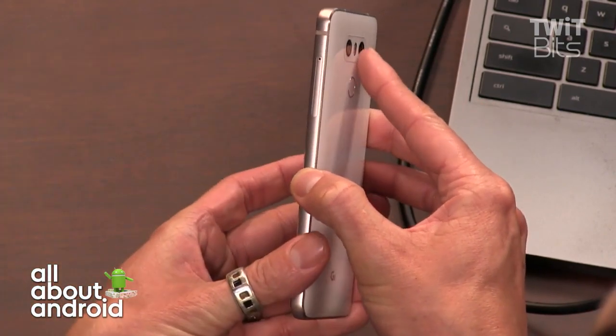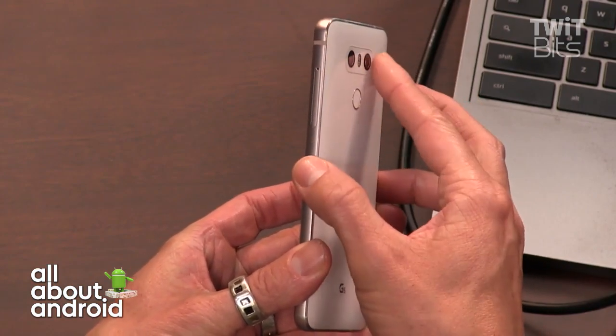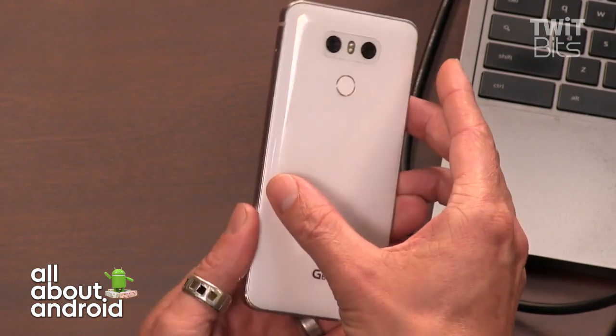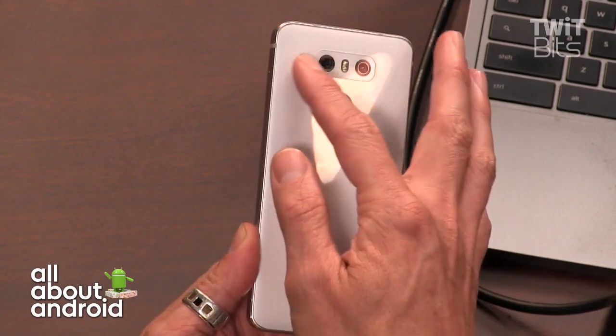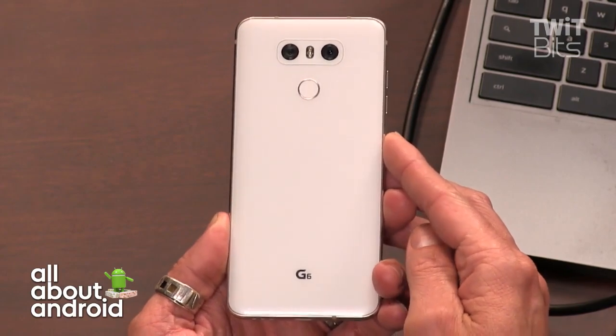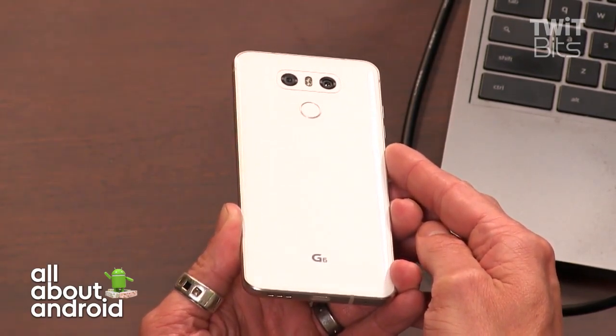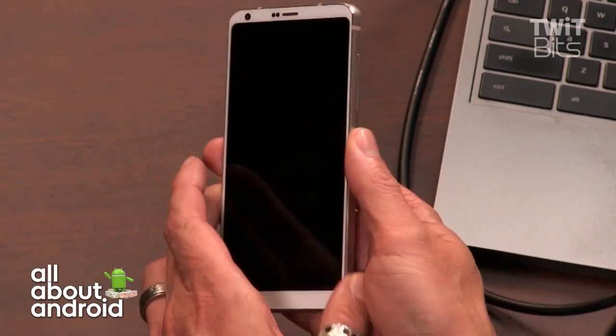So I think they had to remove OIS for that wide angle to work. You can hardly even feel that the cameras are slightly recessed. It's very slick. The f-stop on that wide angle is 2.4, so if you take a lot of night shots, it's going to be a little worse than the 1.8. But anyway, display's great, camera's great.